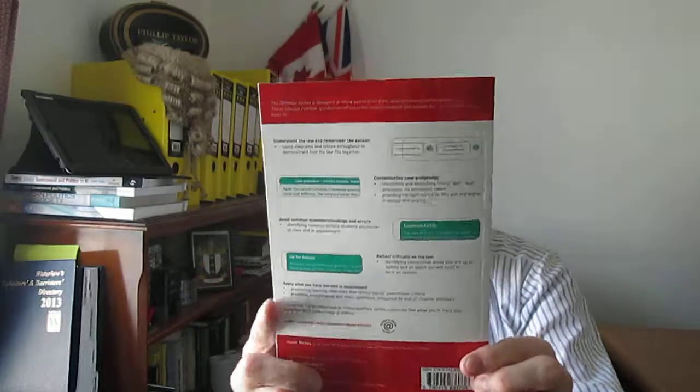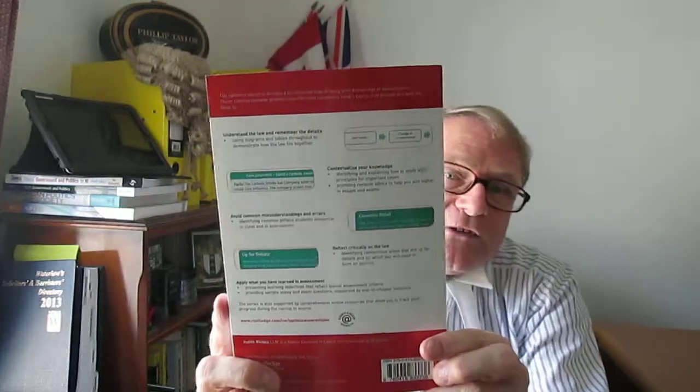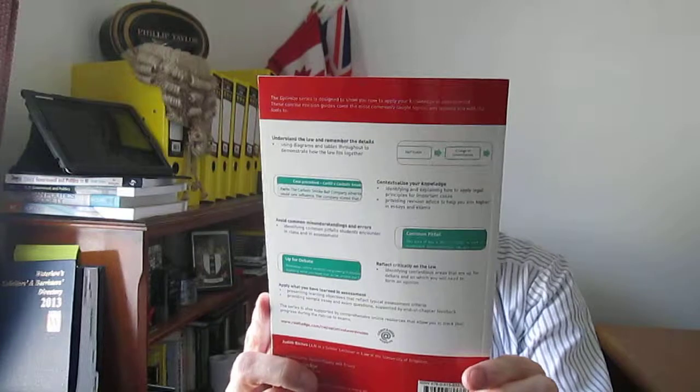There's the back. This is to understand the law and remember the details, avoid common mistakes and get the most from your revision. Now you can see how it operates from the back. Let me just show you a little bit. The book's not very big, just under 300 pages. There's the index at the back.